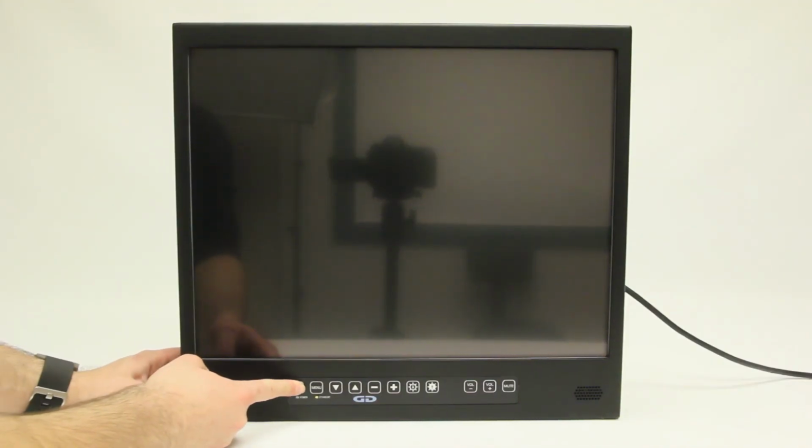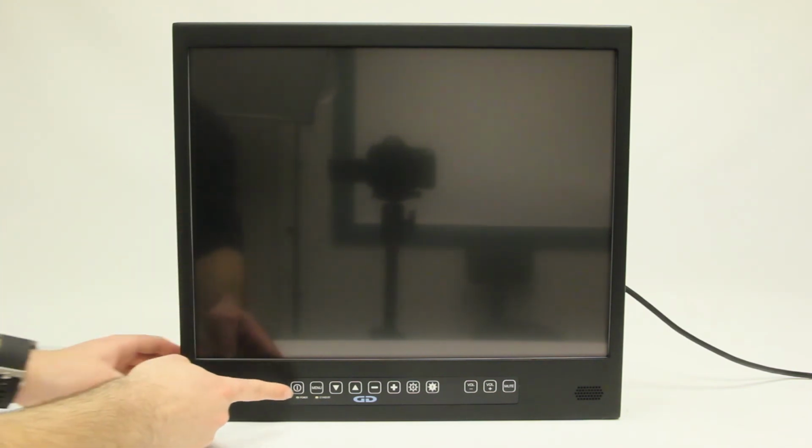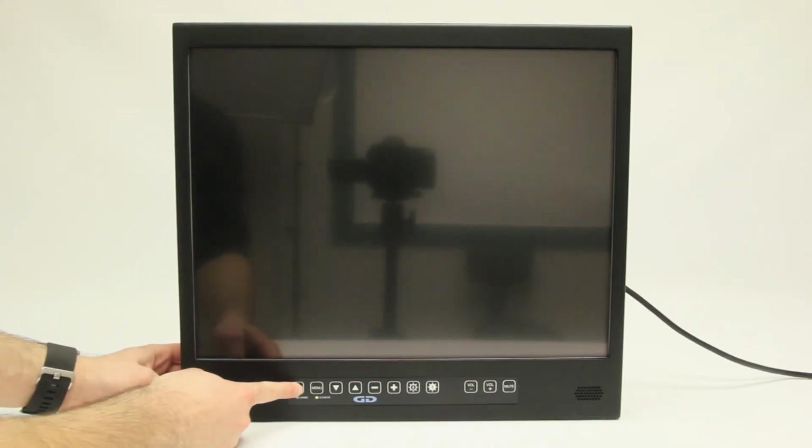After powering down the unit, wait for a minimum of 2 seconds before powering up. This gives the capacitor a chance to discharge.